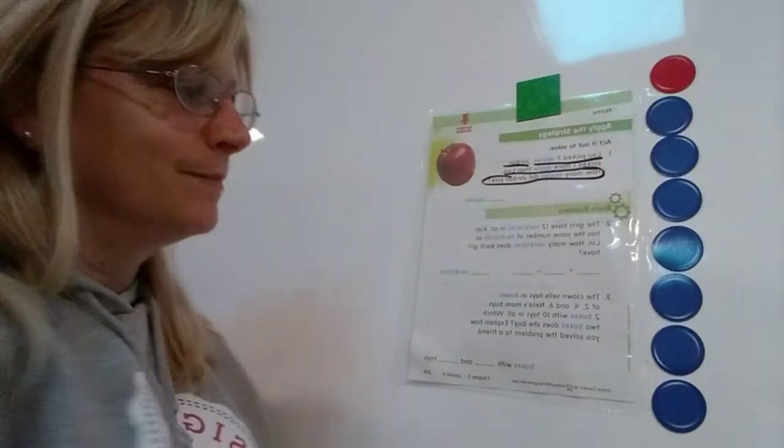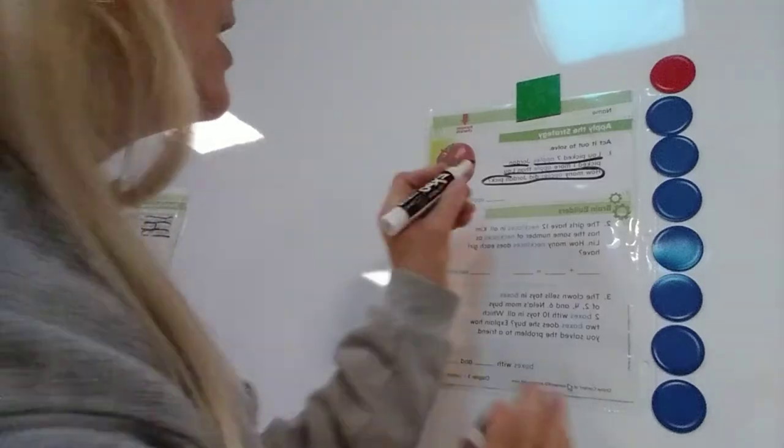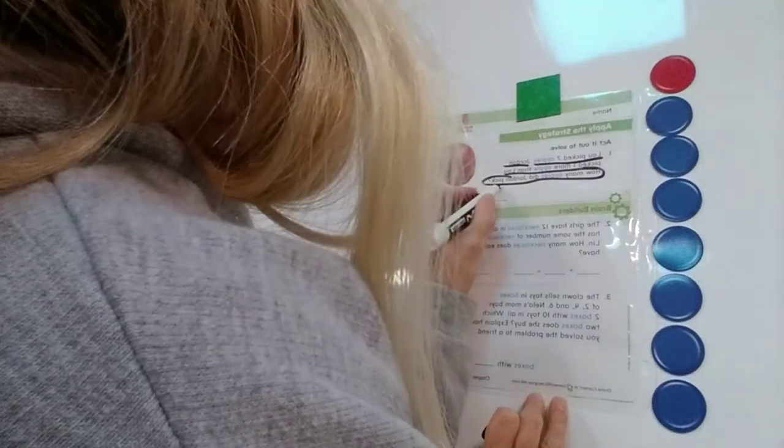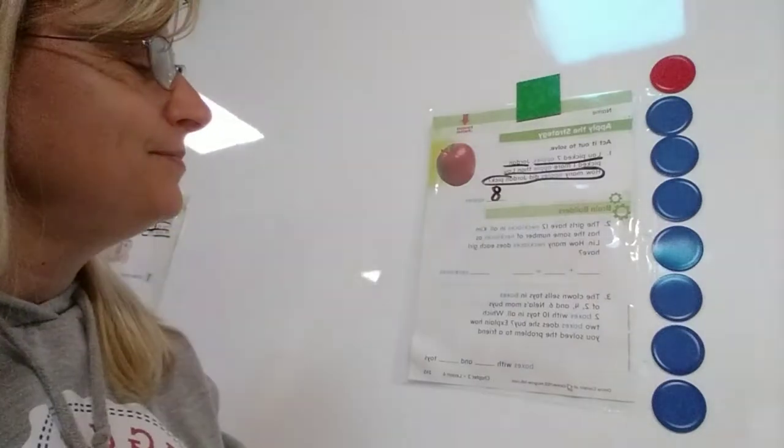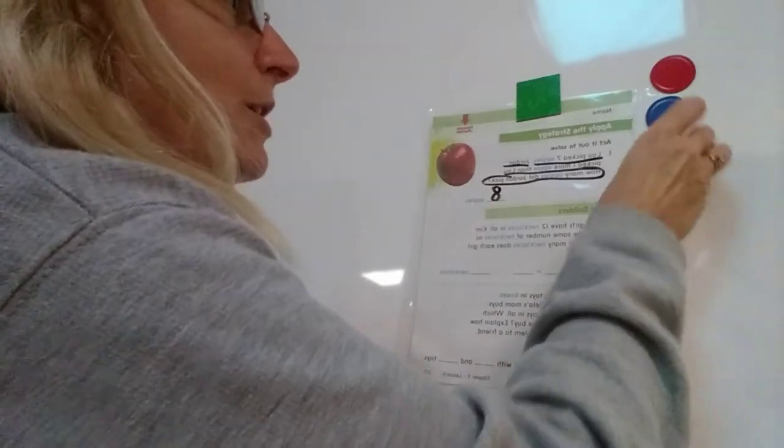So if we put 1 more, how many did Lou pick? 1, 2, 3, 4, 5, 6, 7, 8. Very good. We know that Jordan picked 1 more than Lou, and 8 is 1 more than 7. All right, so we'll put these away, and we'll do 1 more together before I let you go on your own.